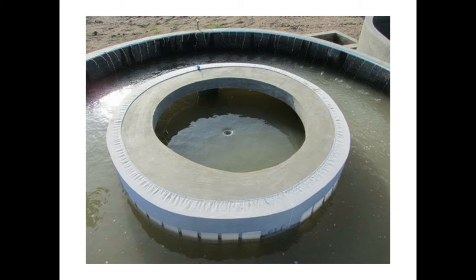Now see how this water is brought. I told you the most important thing in the hatchery is the water. Usually this water is brought by pumping from an open well, or maybe from a tube well. The second important component is the spawning pool.